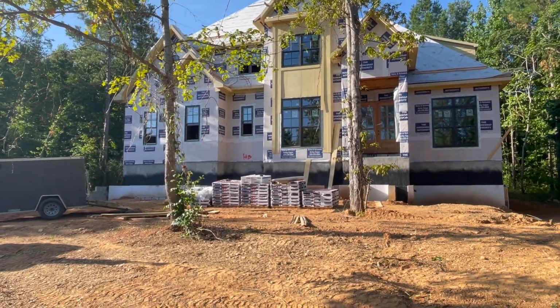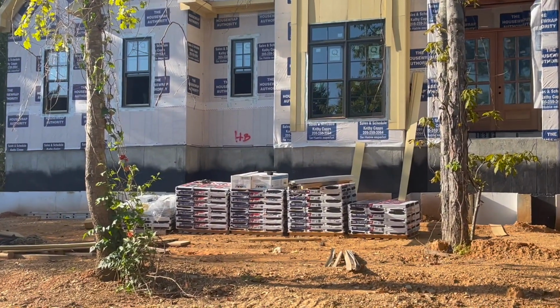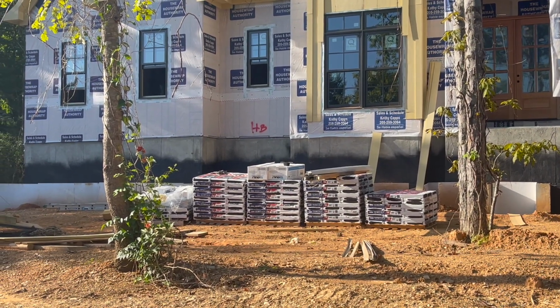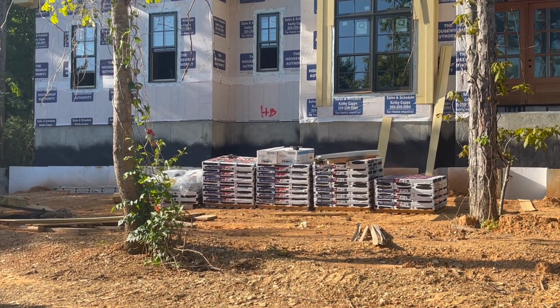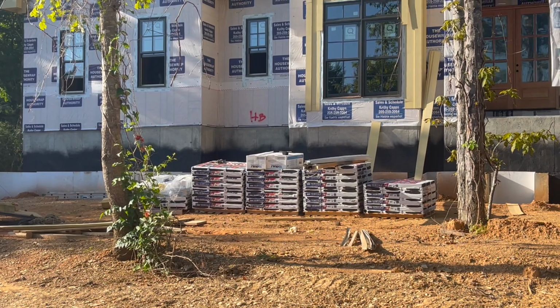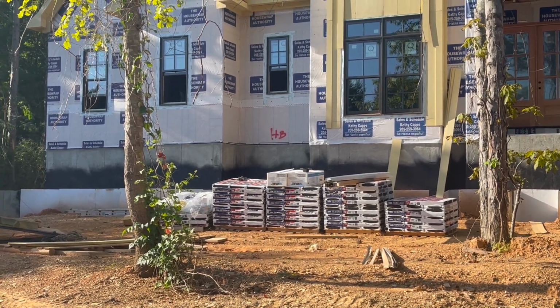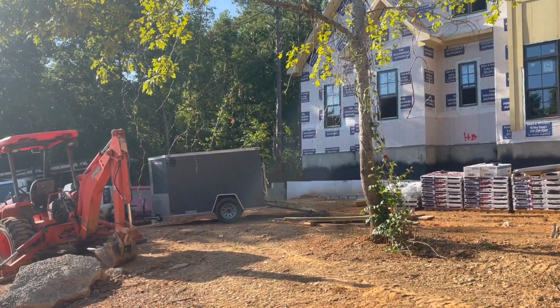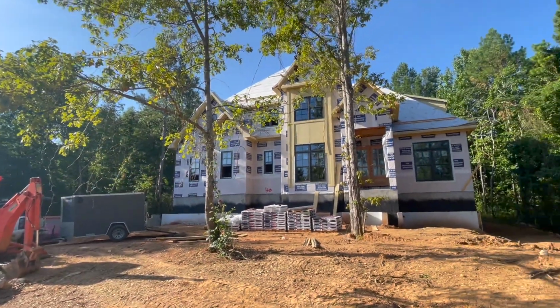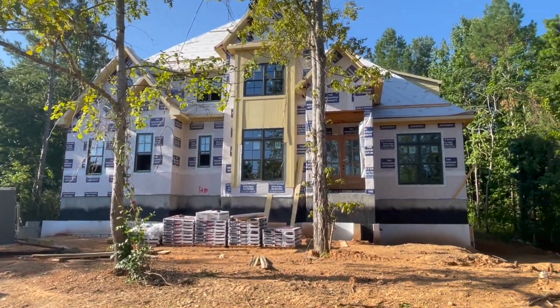What we're doing today is I'm making sure people are showing up, making sure things get done. So let's just look at things real quick. We're installing the shingles. These guys are getting their thing done. Probably taking about 2 or 3 days to do what they got to do.